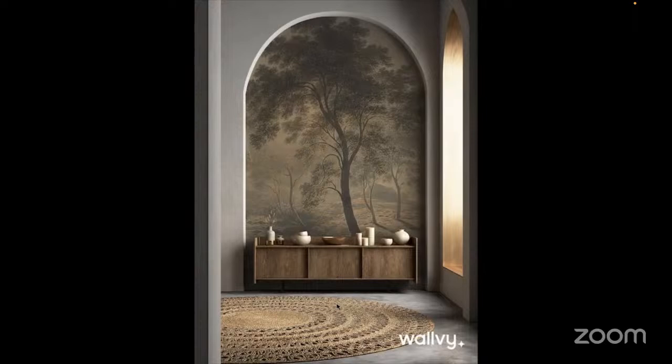So you could use the shape. For example, you could use an arch around a TV bench or around the bench in the hallway or your bedroom. And then you could of course incorporate texture inside of it, but just try to use different colors or different materials.